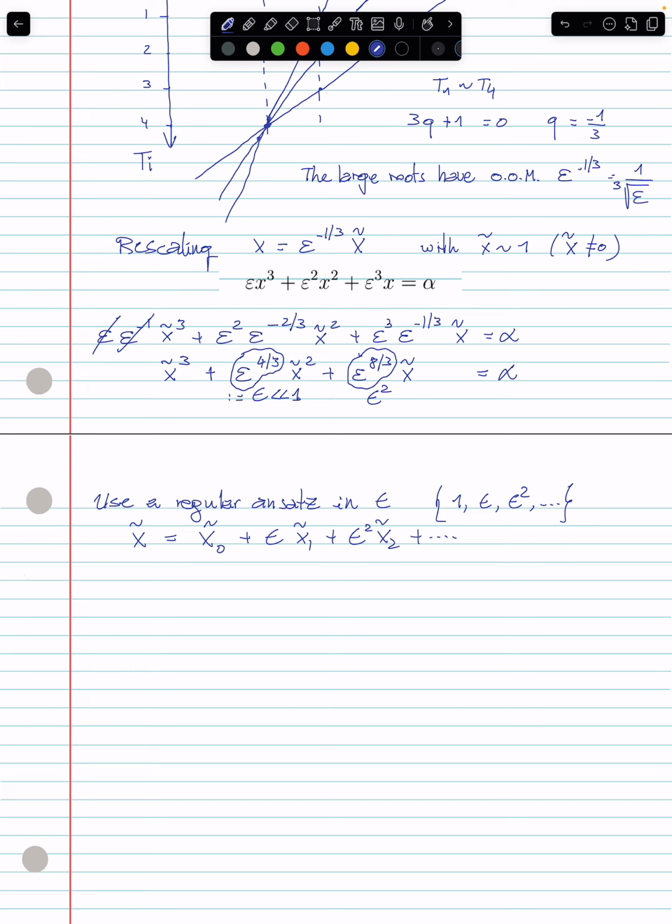So we need now to substitute this in the governing equation. x tilde to the third. Let's probably just compute this one because it's going to be a little bit more difficult, I guess. That's x tilde to the third plus... You need to remember here the binomial theorem probably. So we have 3x0 because we have three ways to combine x0 and x1 together with epsilon in order to get a power in epsilon, and then we need epsilon square.